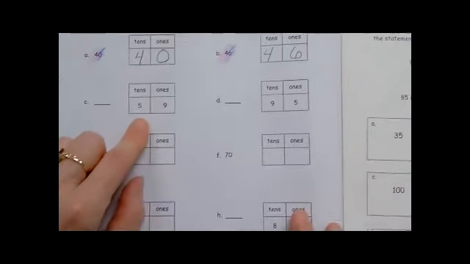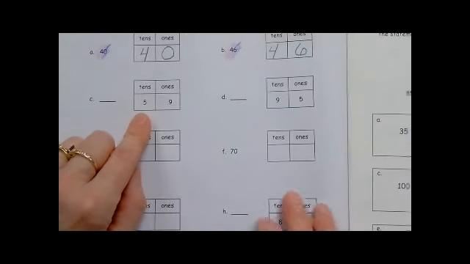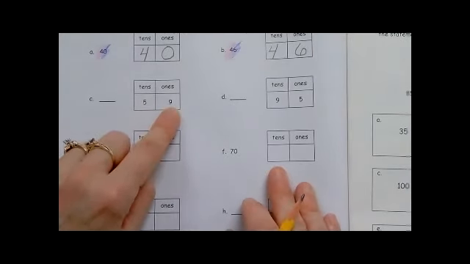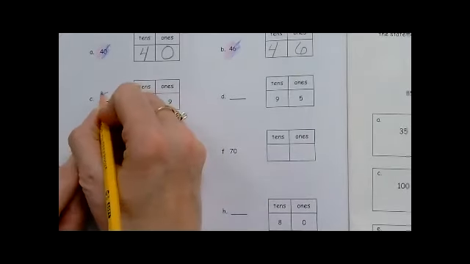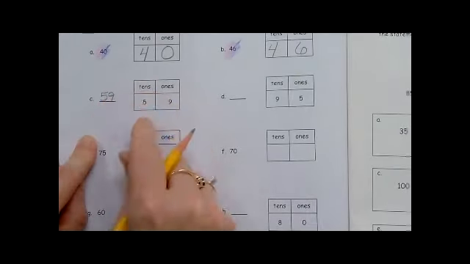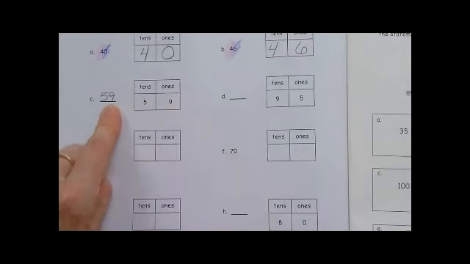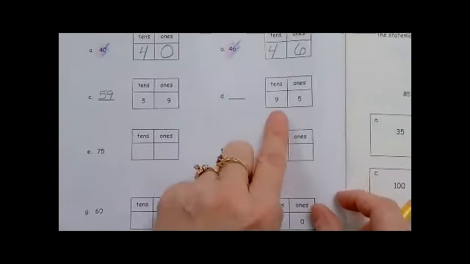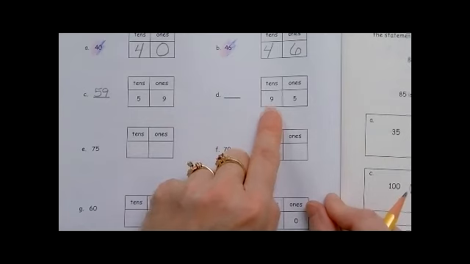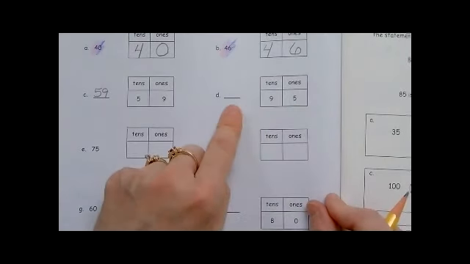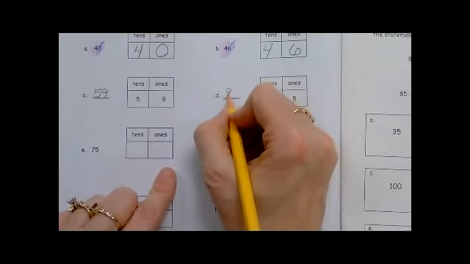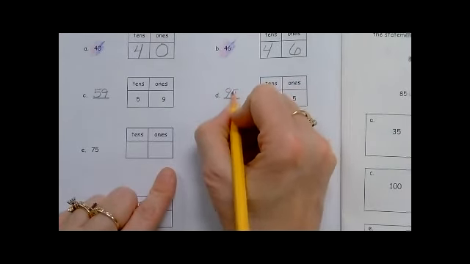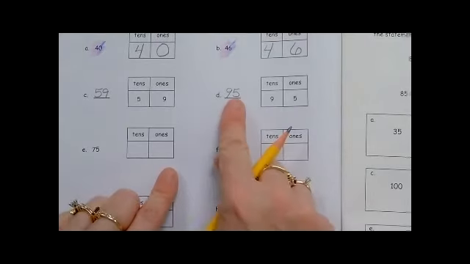Let's go to letter C. Now we have 5 tens and 9 ones. What number does that represent? 59. You see that right here, 59. Okay, let's go to the next problem. 9 tens and 5 ones. What number does that represent? 95. 9 is in the tens place, 5 is in the ones place, 95.